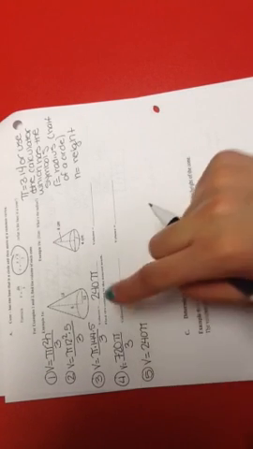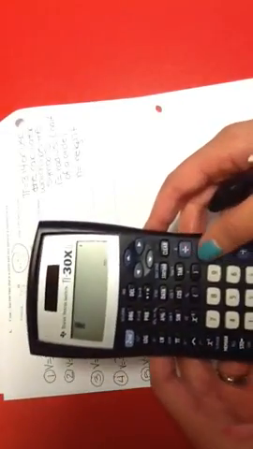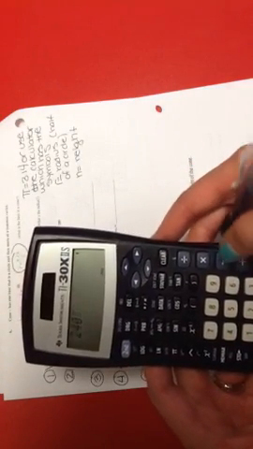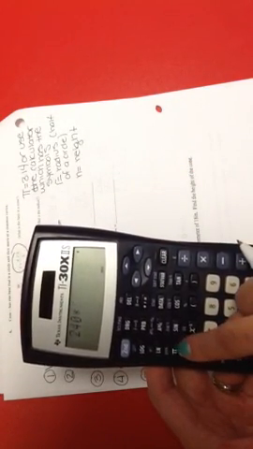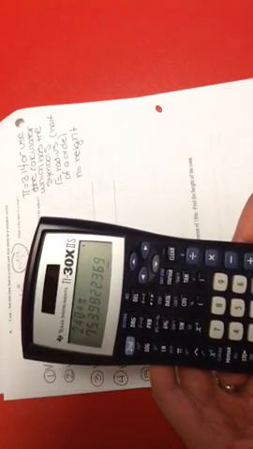Now, sometimes they don't want you to keep the pi in the answer. So what I would do here, I would go back to my calculator and put in 240, and multiply it by the pi symbol. And I would have 753.98.